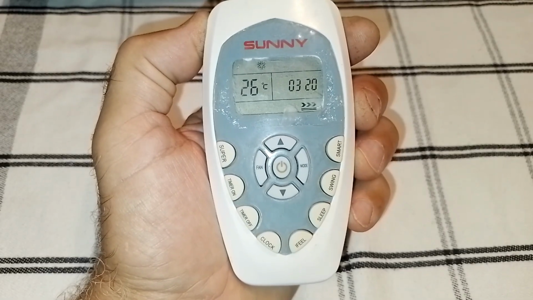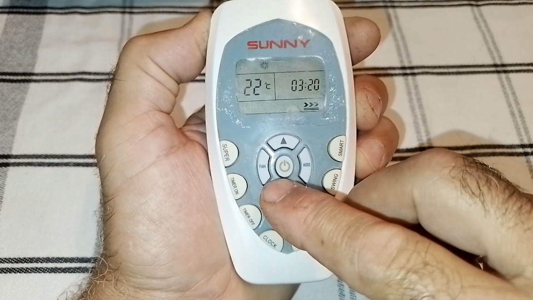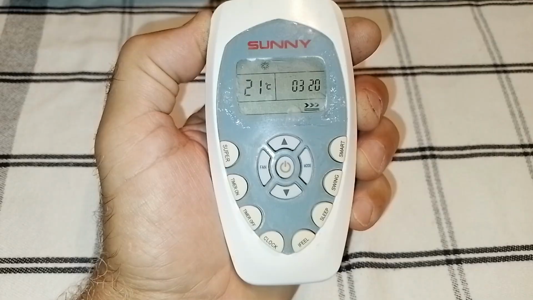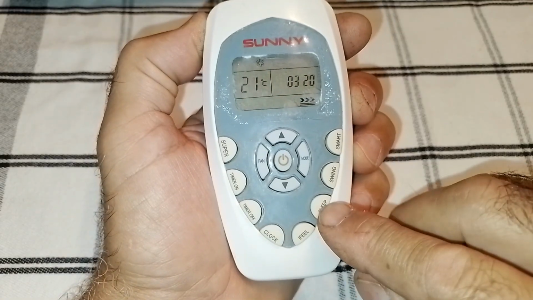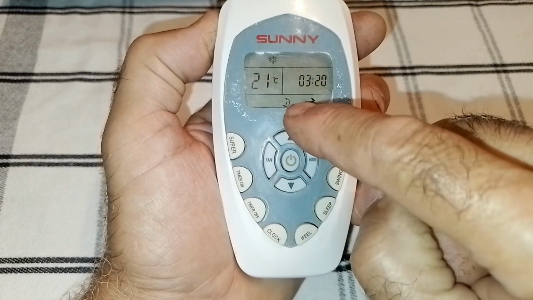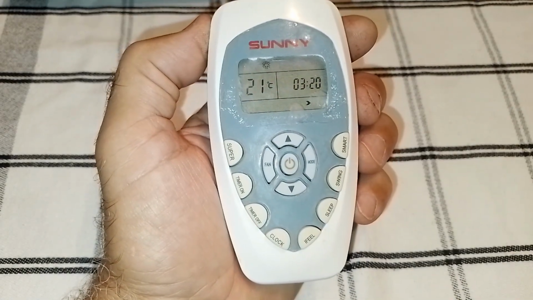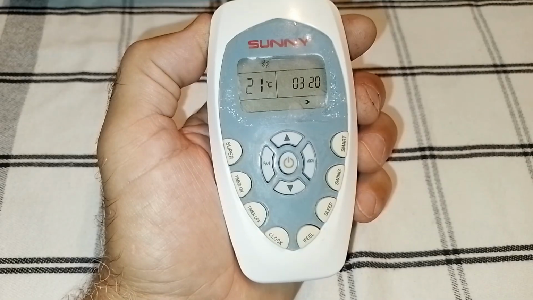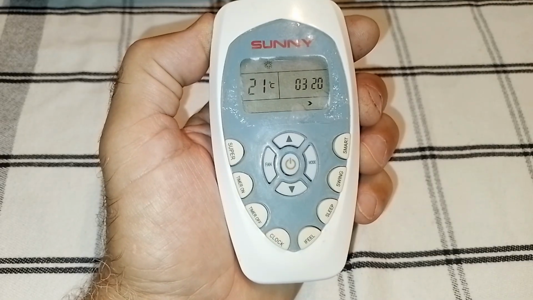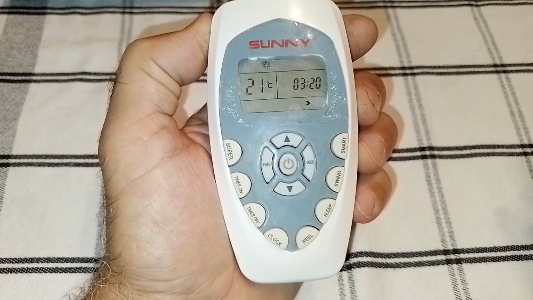Sometimes it happens that when we get ready to sleep, we set the temperature to 22 degrees Celsius. In this case, pressing the sleep button will allow us to sleep more comfortably. Because the air conditioner will raise the temperature by 1 degree after 2 hours and again by 1 degree after a few hours. To exit this mode, we need to press the same button.